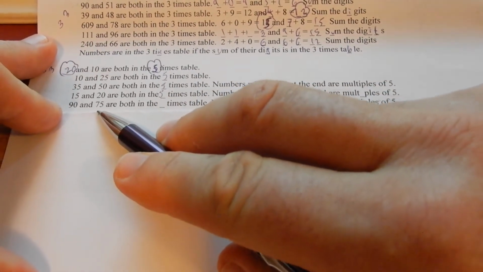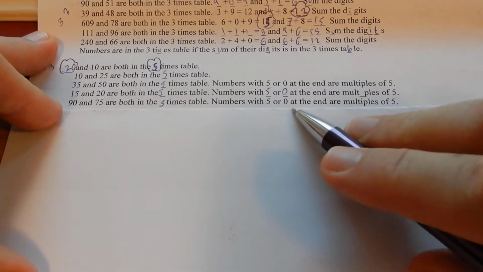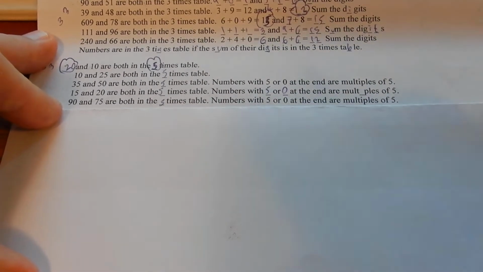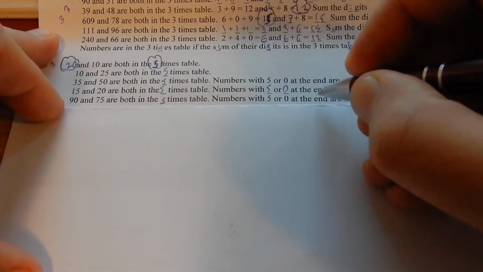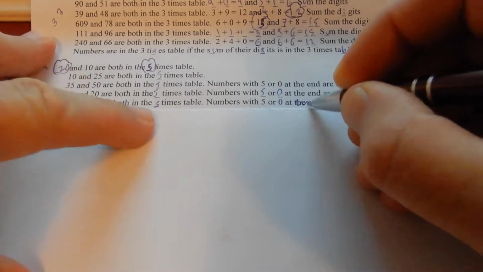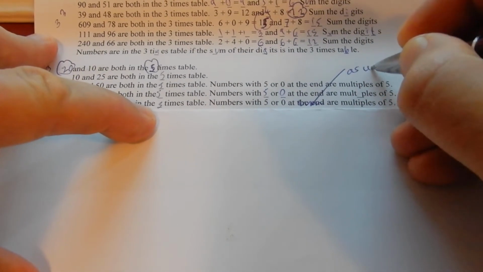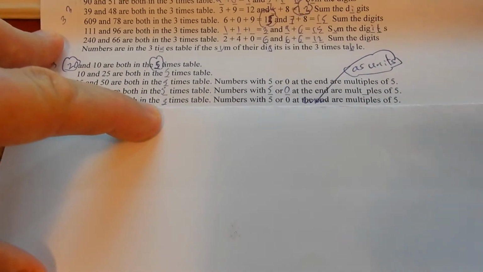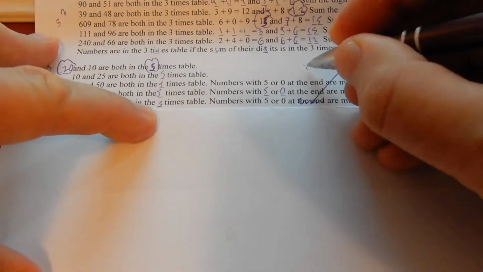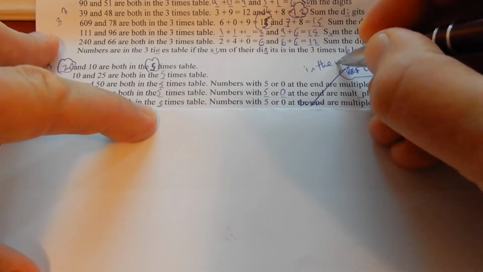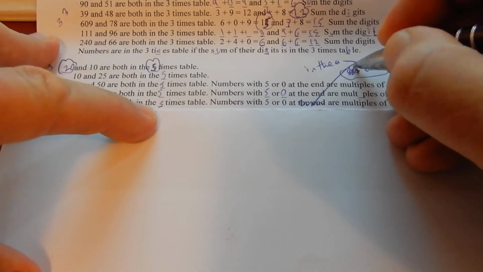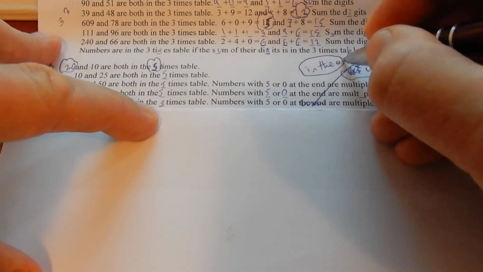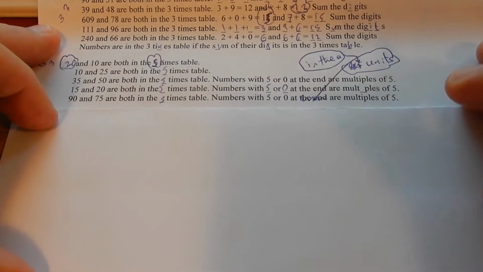90 and 75 are both in the 5 times table. Numbers with 5 or 0 at the end, in the units, are multiples of 5.